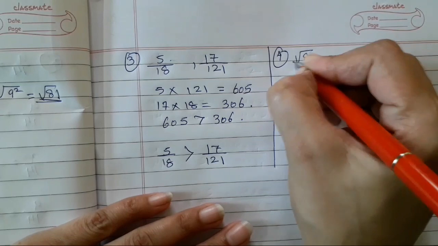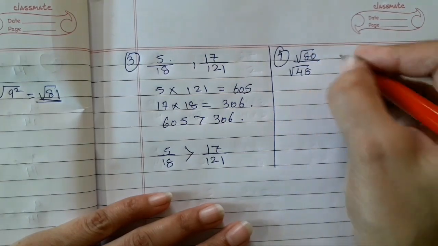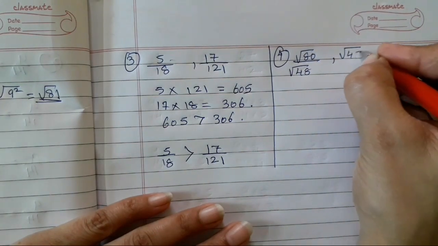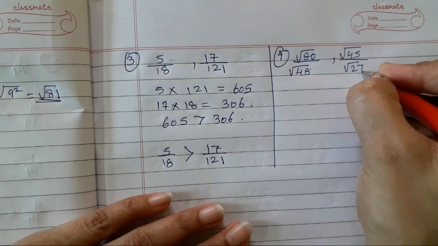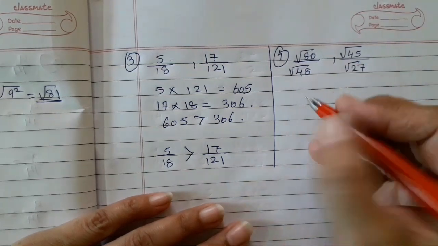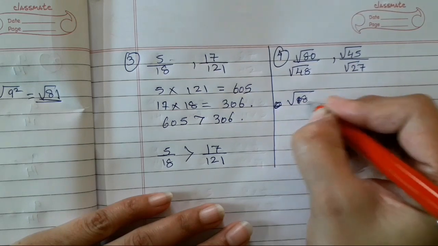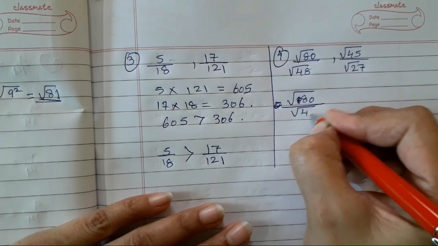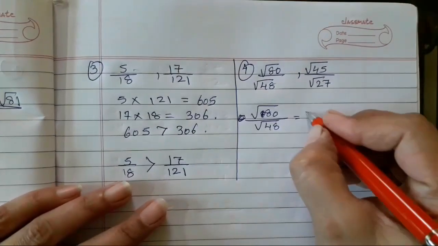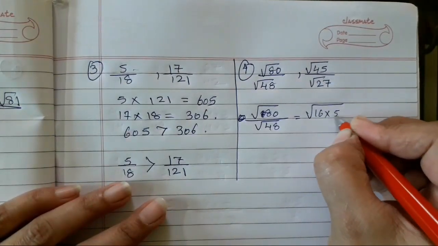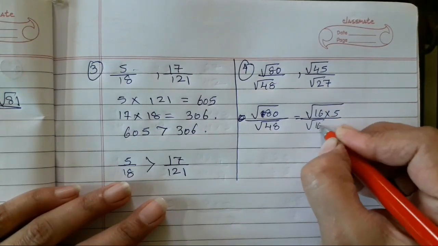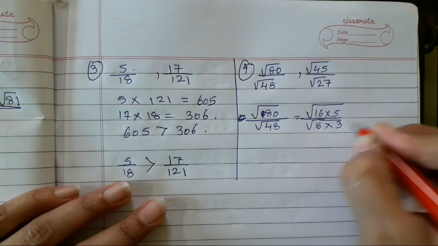Root 80 and root 48, root 45 and root 27. First we will do the splitting of the terms. This is 80 and this is 48. So this is going to be 16 into 5 upon 16 into 3.